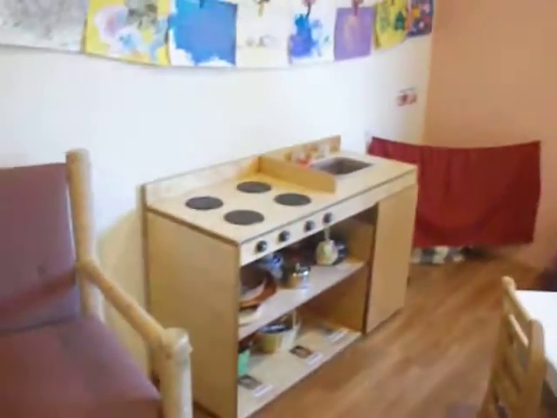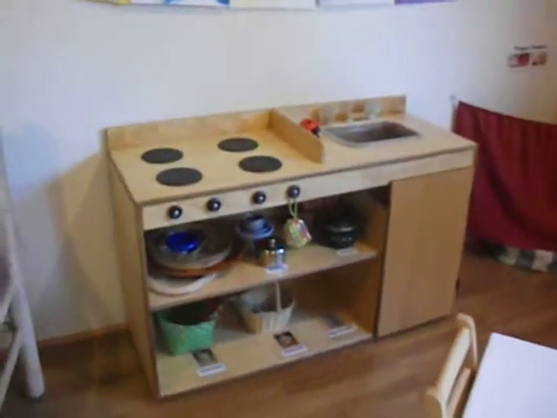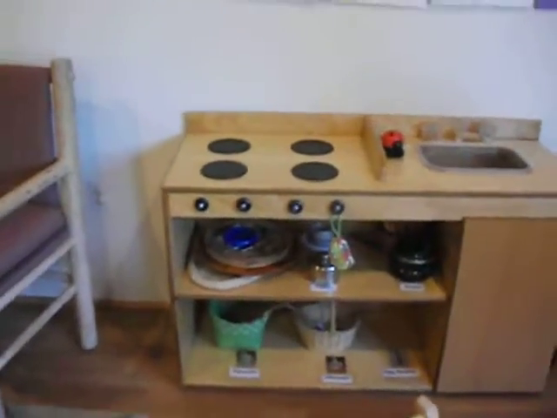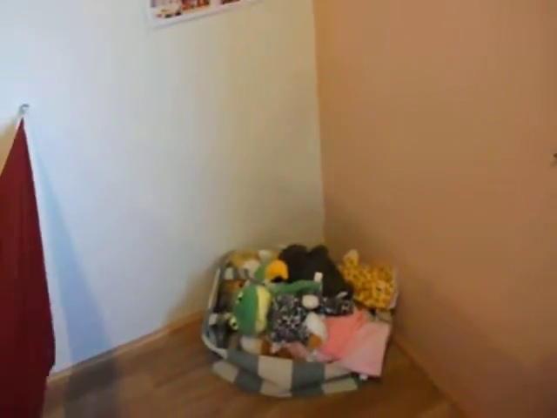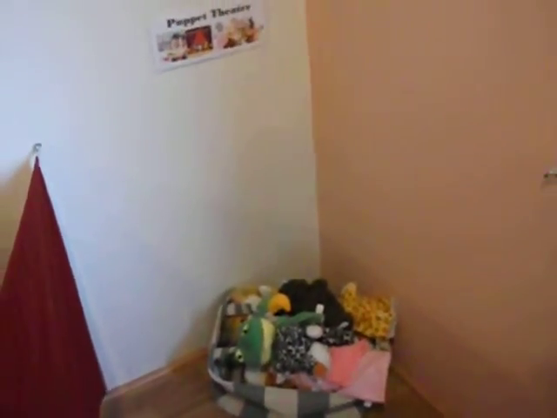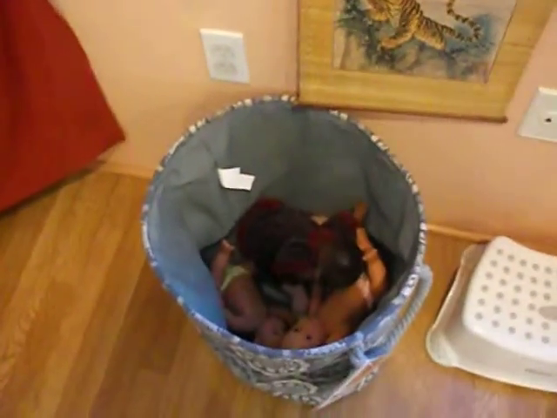Over here is the dramatic play area. They really enjoy this kitchen. Again, it's labeled so they know where everything goes. The puppet show, they can remove the curtain on their own, and the puppets are stored nicely behind it. We have some dolls and a bucket so they can play house here, complete with a kitchen table. And we also have some dress up for them.